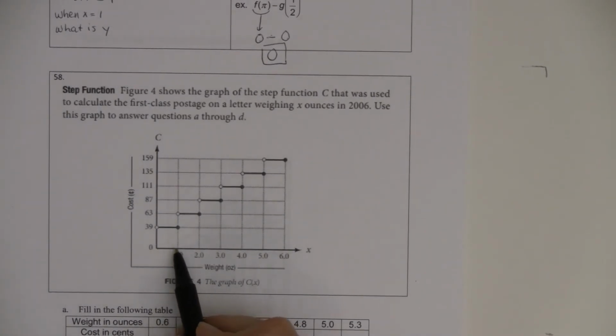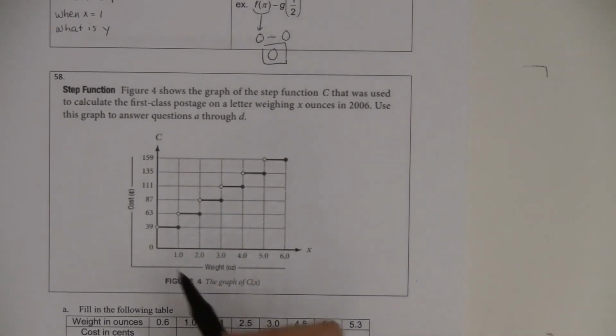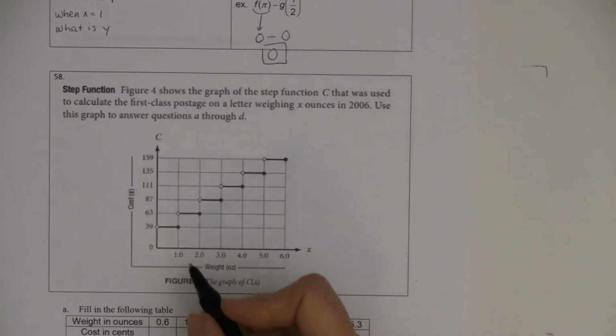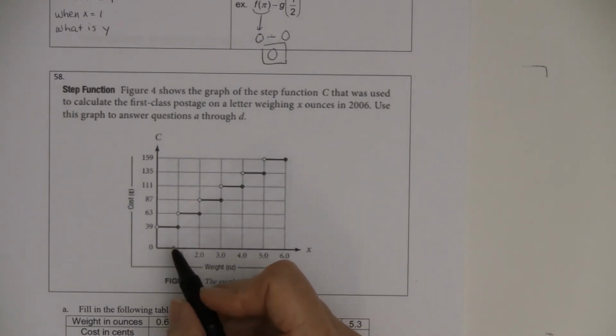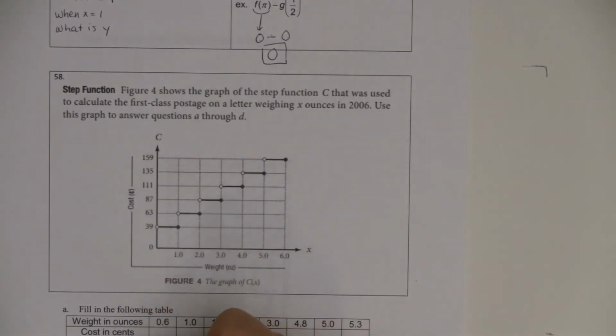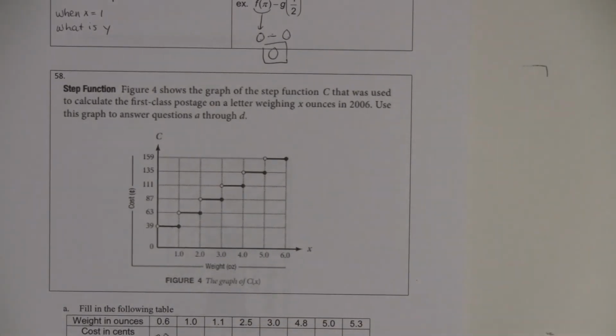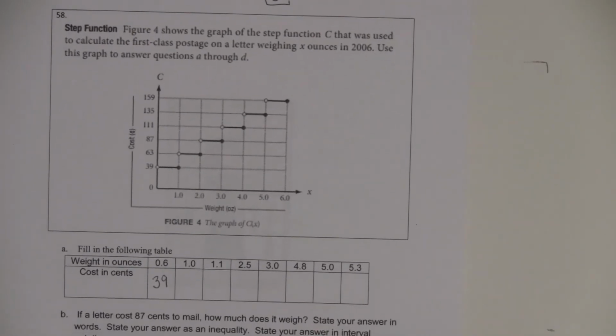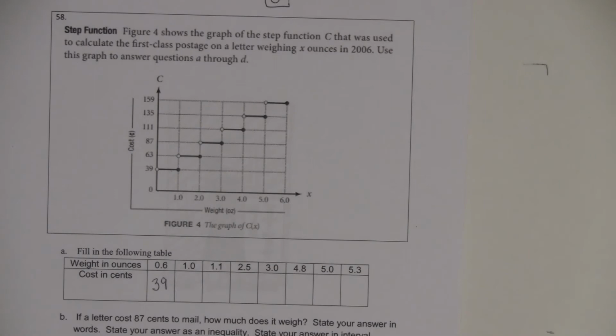So from 0 ounces, and of course 0 is open because you can't weigh something. And so a little more than 0. And so 0.6 is not quite 1 ounce. And so in 2006, that cost 39 cents. I'm making sure that everyone knows that this is 2006, and so that you don't try to mail anyone a letter, and because it's not going to go if you only put 39 cents on it, because now we're in 2020, so this is quite a long time ago.